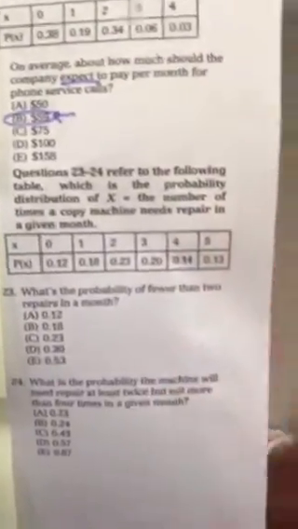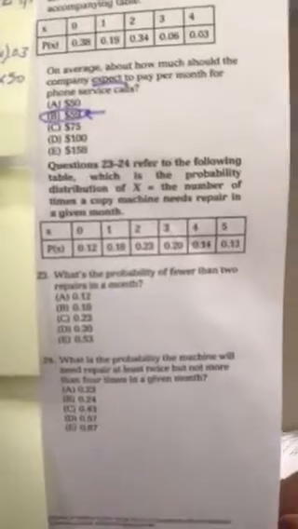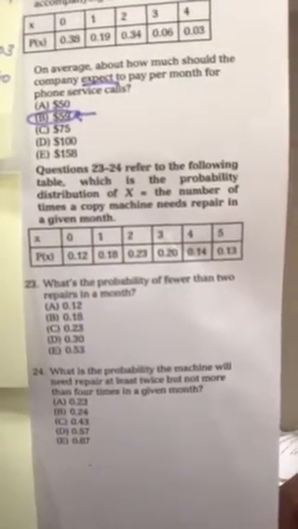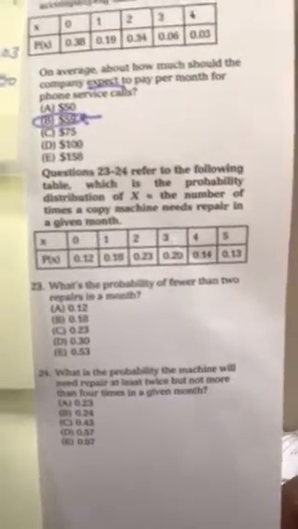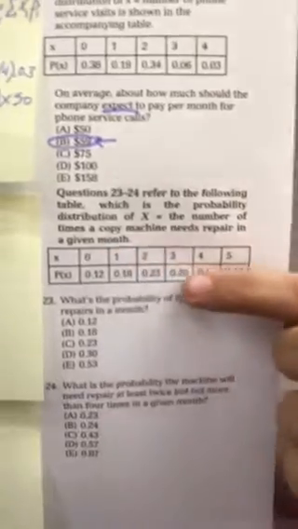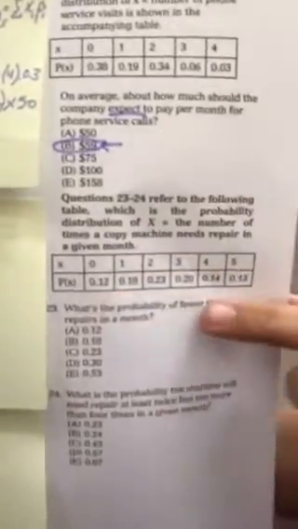Next question, pretty similar. It says, refer to both question 23 and 24 for the same table. When I look at it, X is the distribution of the number of copy machines needing repairs in a given month. What's the probability of fewer than 2 repairs? So any kind of wording like that, fewer than, greater than, no more than. Once again, a probability question.